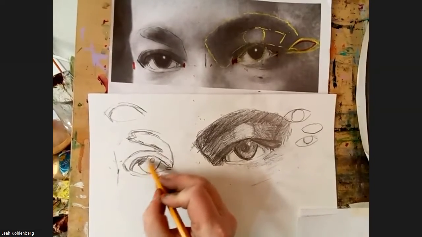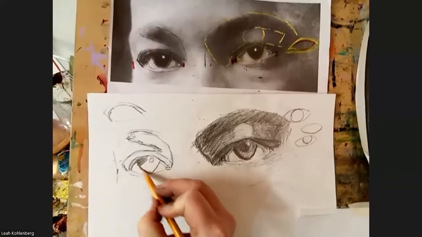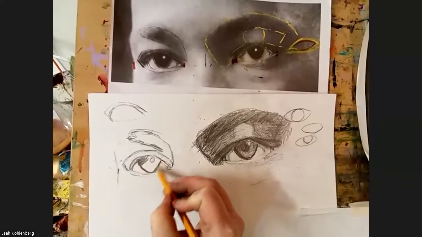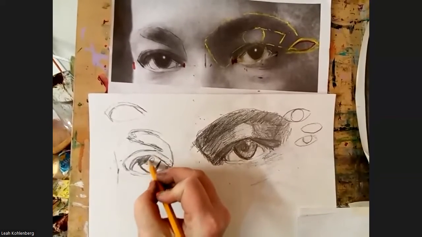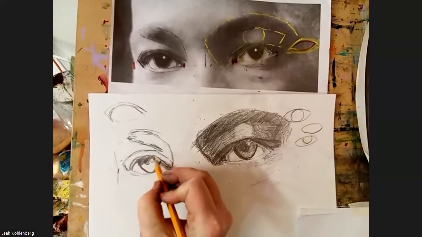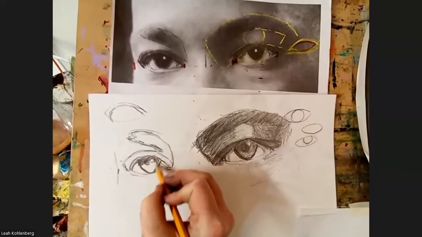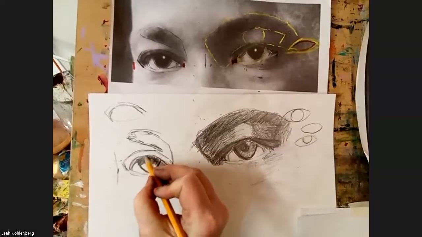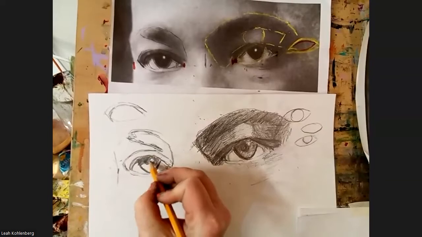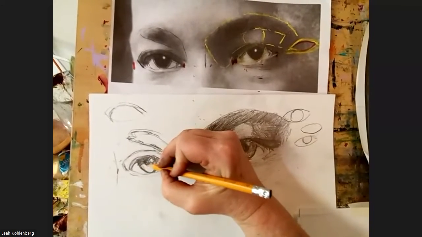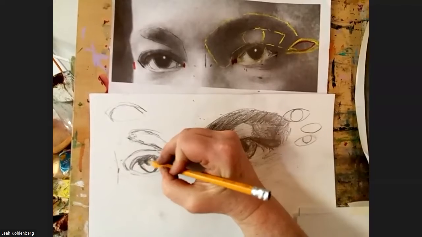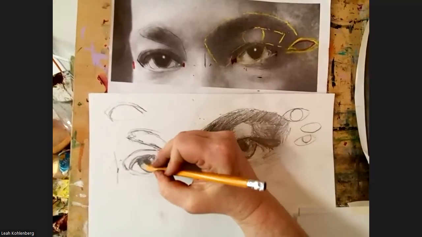It's definitely darker around the outside. You can't really see that, but I can tell you that that is happening. So we can't really see the pupil on the top. It sort of disappears into the shadow. But when we come down here, we should be able to see a little bit of it at the bottom half.